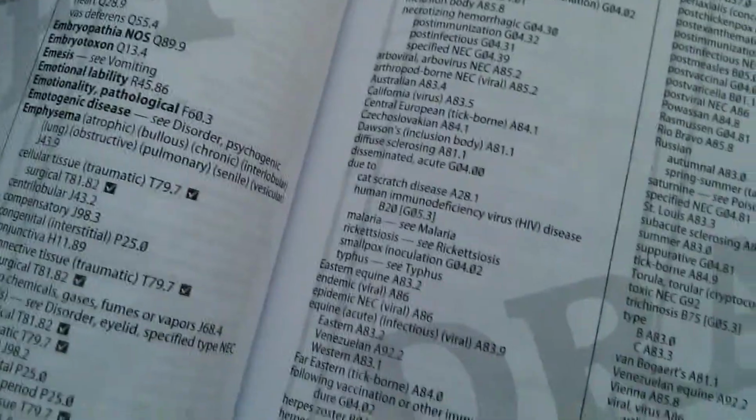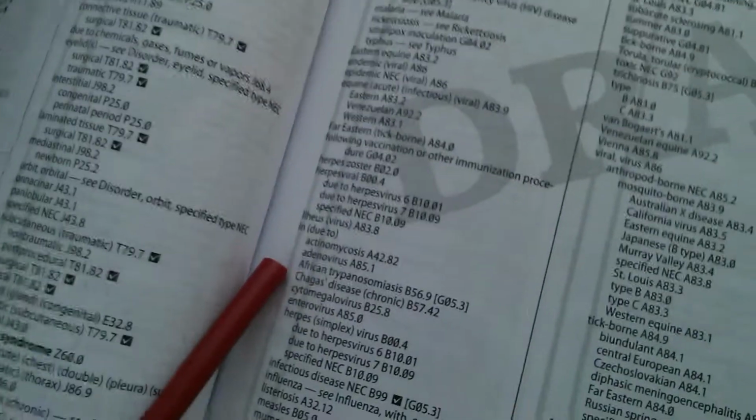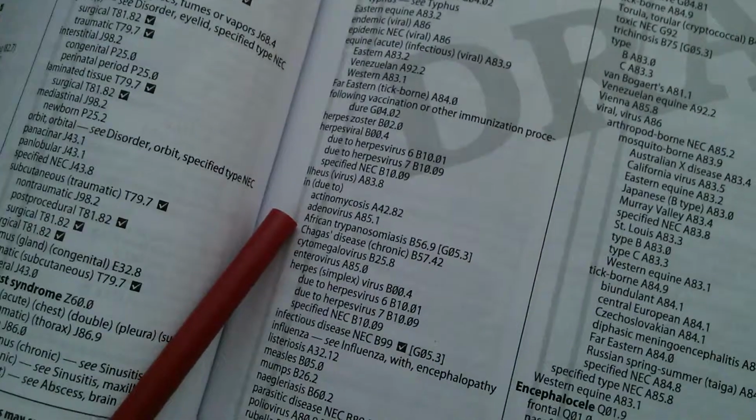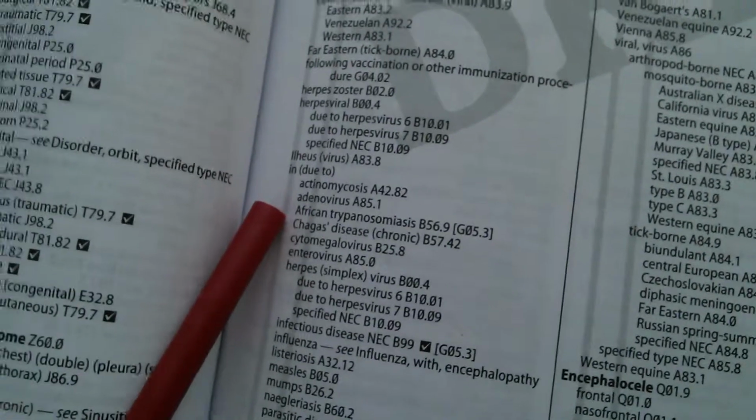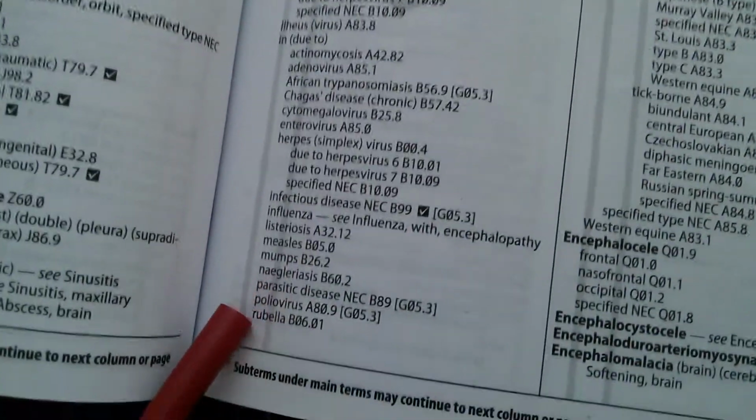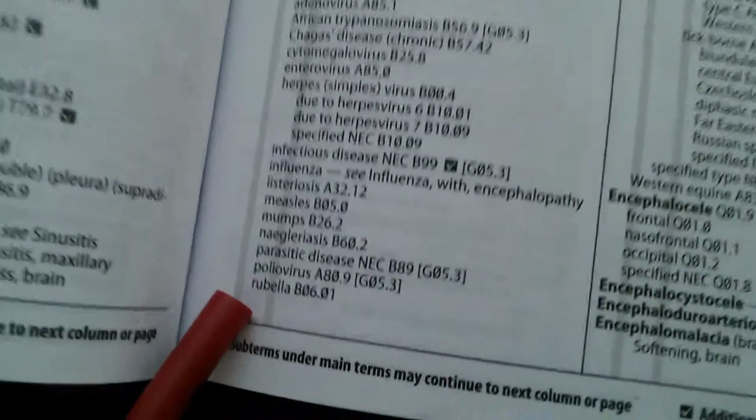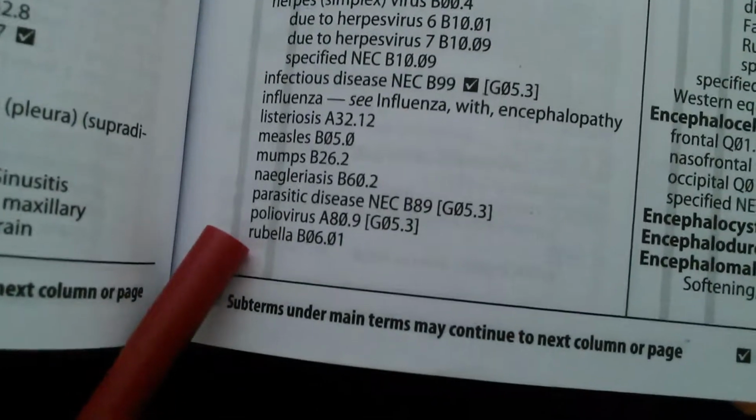In or due to. Because we're looking for the reason for the encephalitis, right? And then we go way down to poliovirus. Poliovirus right there. And what do we have?